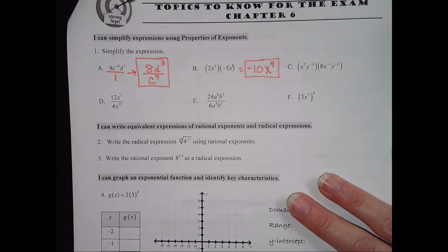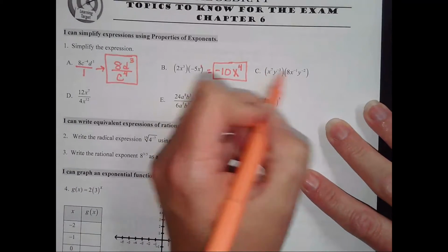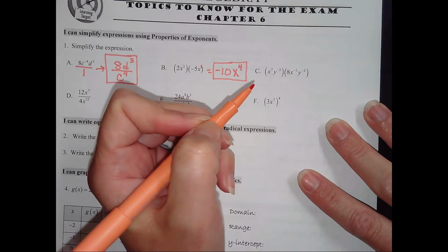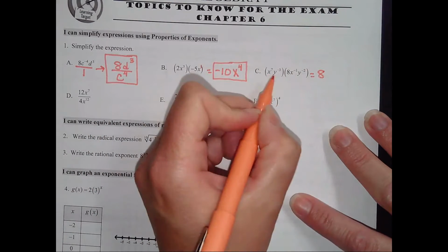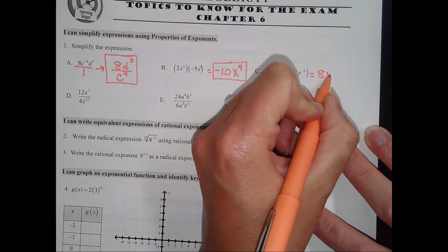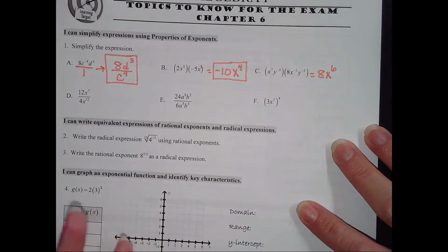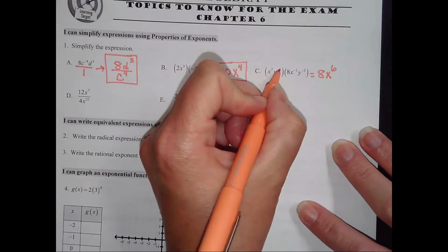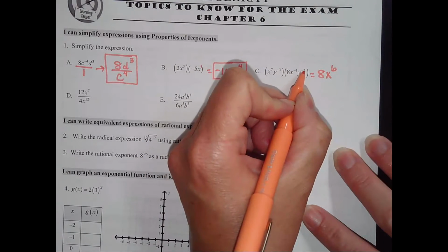That's it. For C, you're multiplying again, so we're going to be adding some exponents. 8 has nothing to multiply with, so we have 8. X to the 7th and x to the negative 1st, you add those exponents and you get x to the 6th, because 7 plus negative 1 is 6. And then y cubed times y to the negative 3rd times y to the negative 2nd.